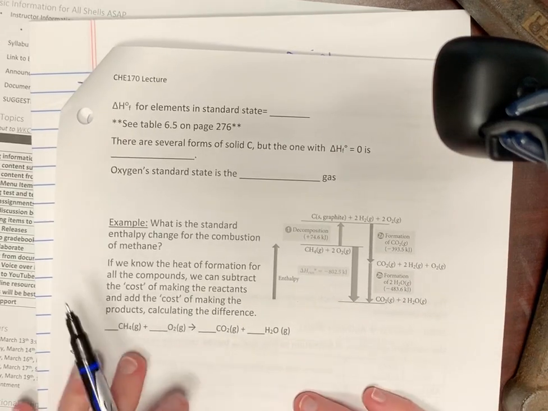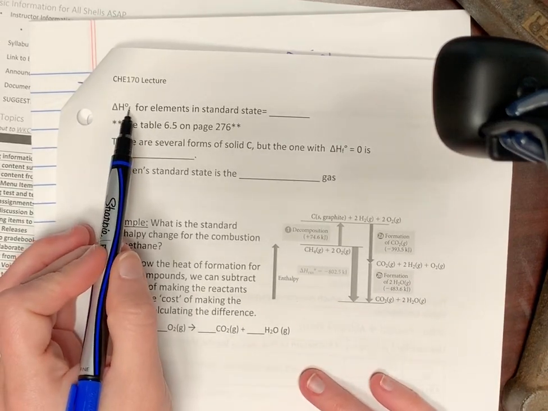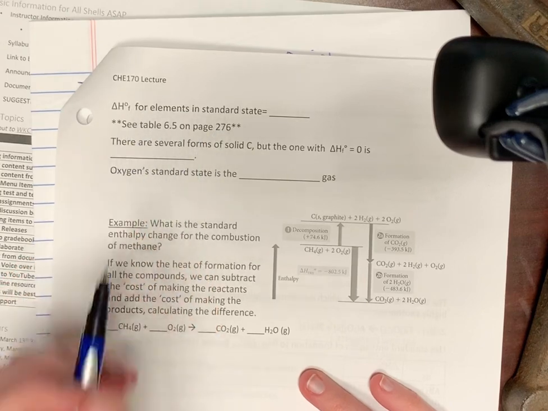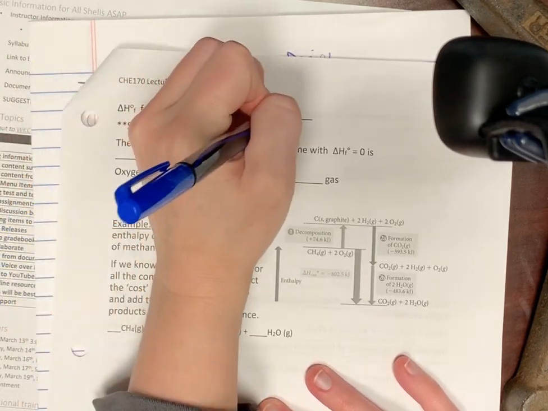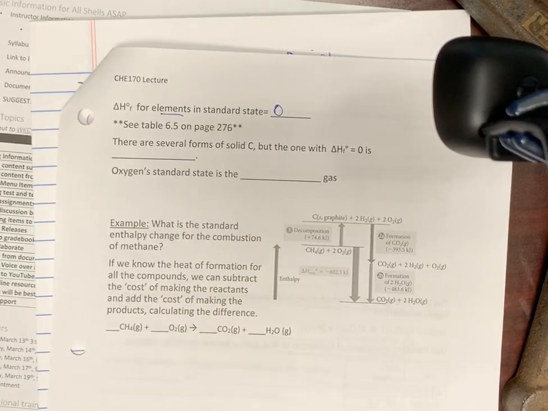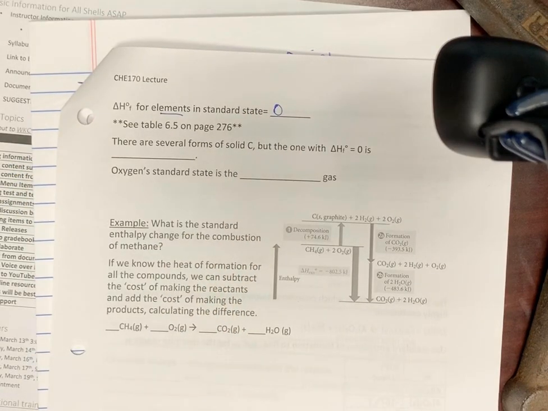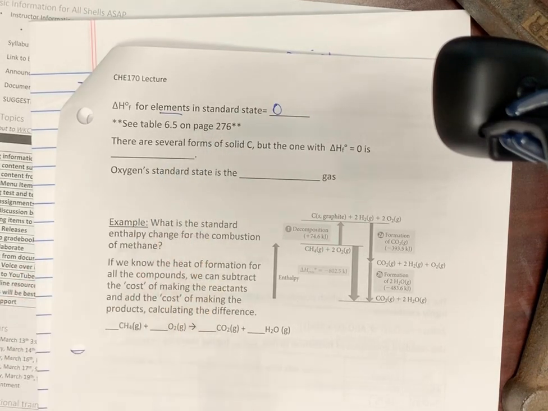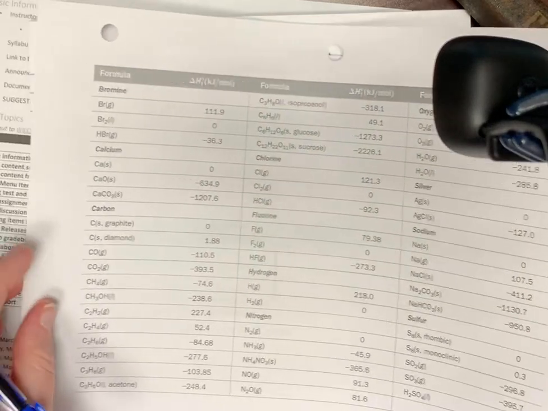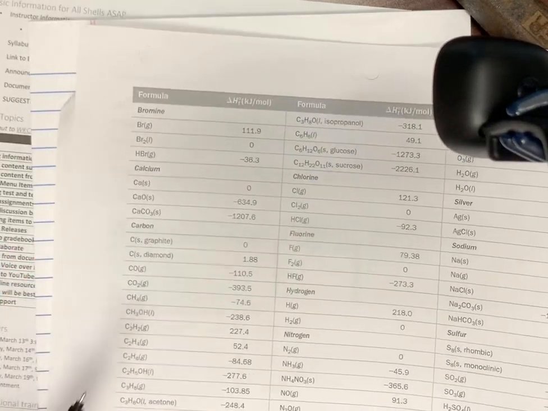There we go. Delta H, heat of formation, standard states for elements. If the elements are in their standard state, it is always 0. That makes things easy for us. Now, there is a table. It's on page 276 in the textbook. I have a printed one right here. I just printed it off before class.